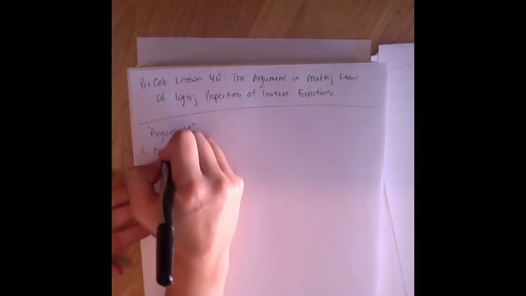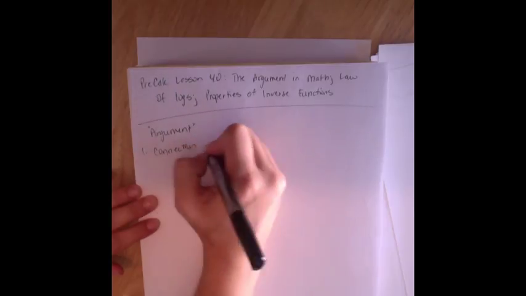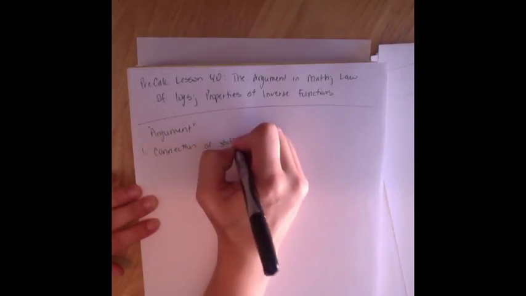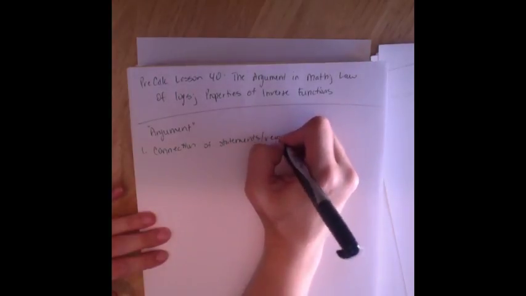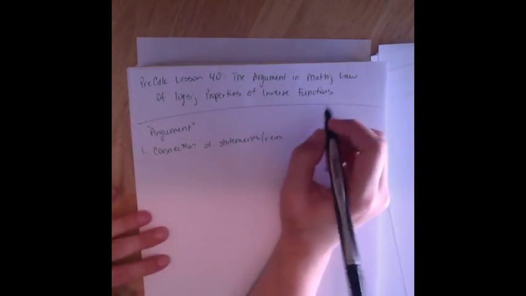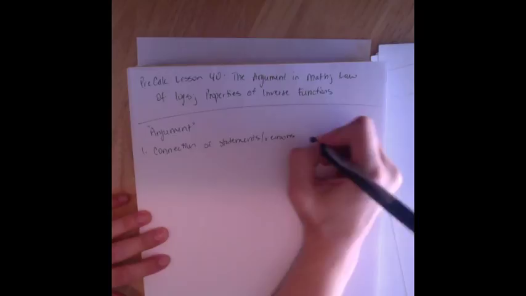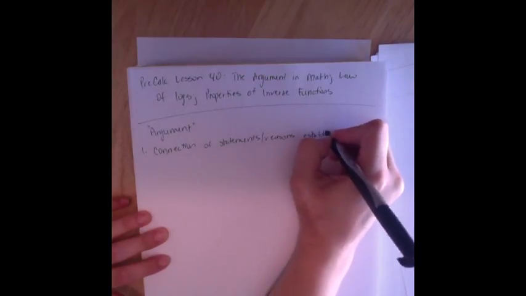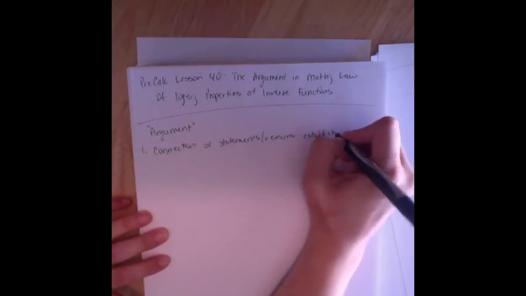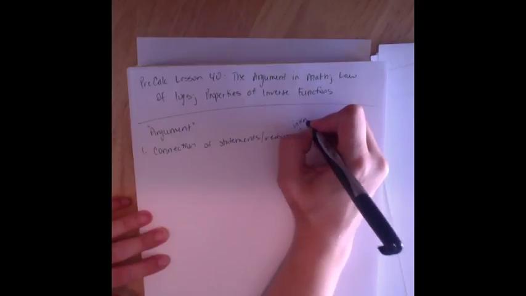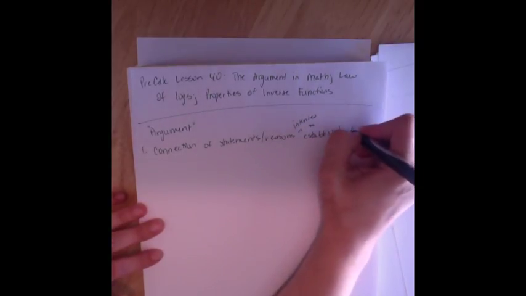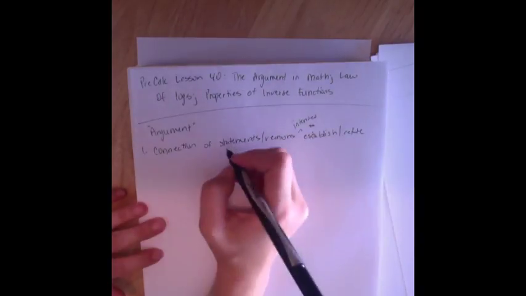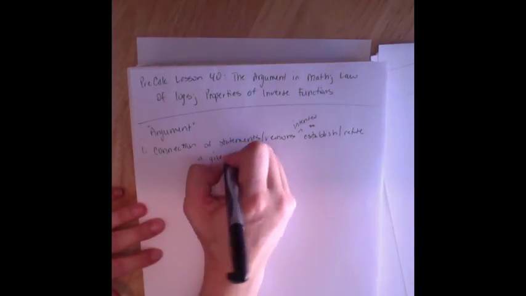The first is the connection of statements or reasons that are intended to establish or refute a given proposition.